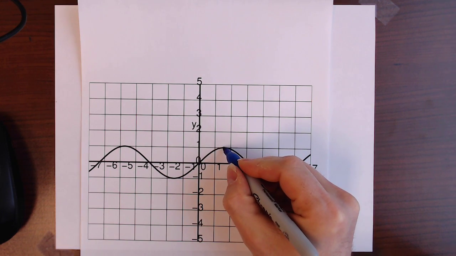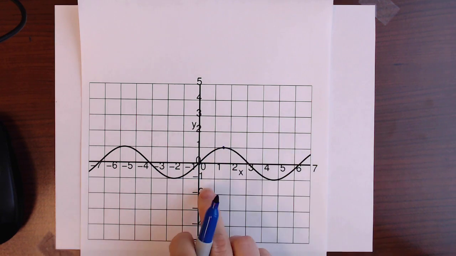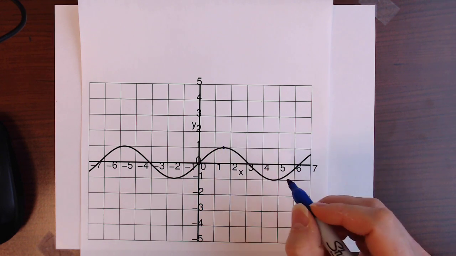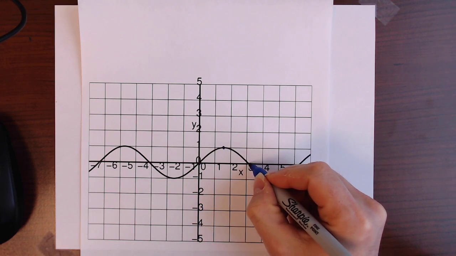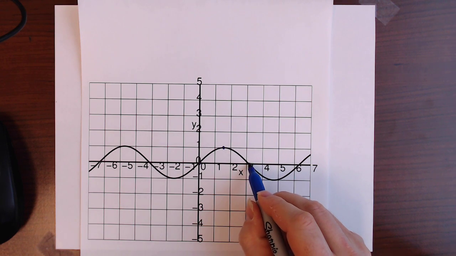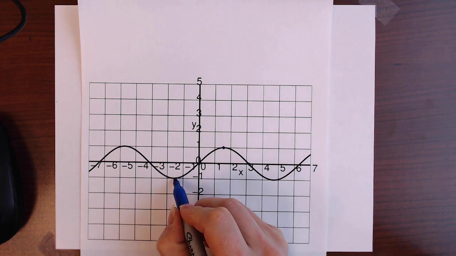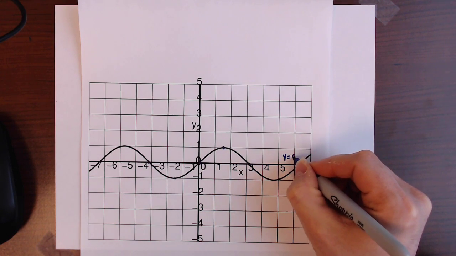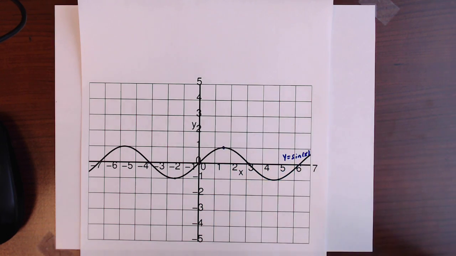It reaches its maximum here. On the x-axis I just have integers, but this is the value of pi over 2. It comes back down to 0 here. It looks like 3.1. This is pi. So this here is the graph of y equals sine of x.